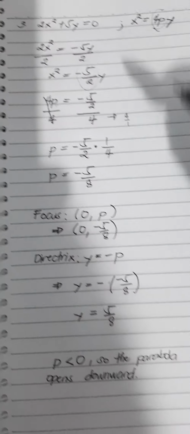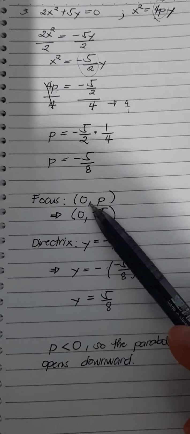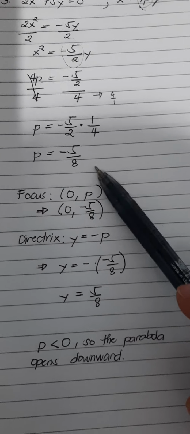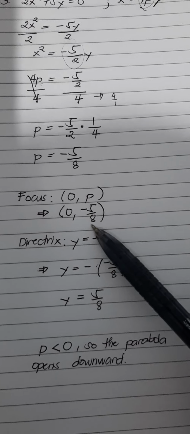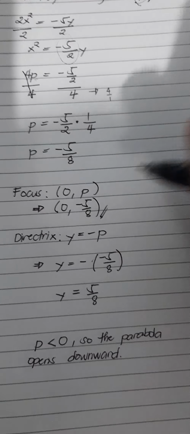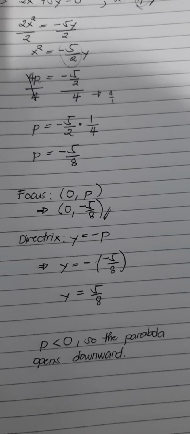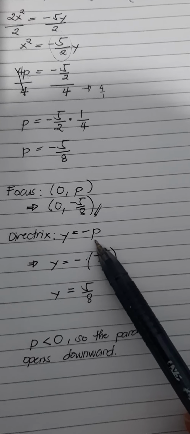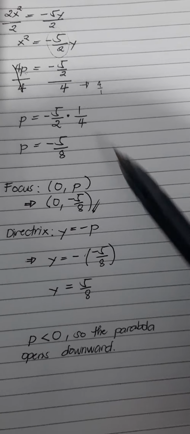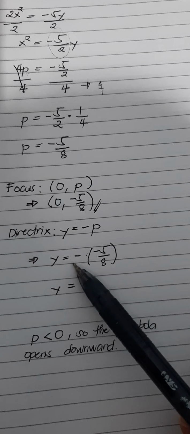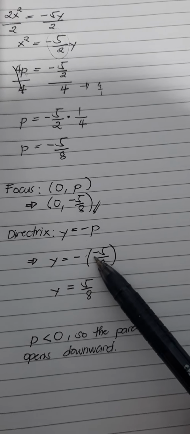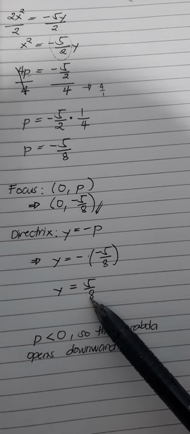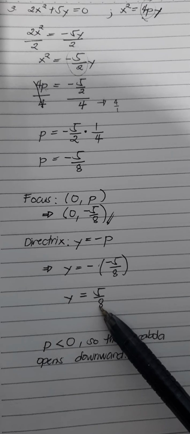So the focus is in the format of (0, p). So we will just substitute the value of p, which is negative 5 over 8. So we have this coordinate. Next, the equation of the directrix is in the form of y equals negative p. Again, we will just substitute the value of p here. So we have y equals negative times the value of p, which is negative 5 over 8. So negative times negative is positive 5 over 8.